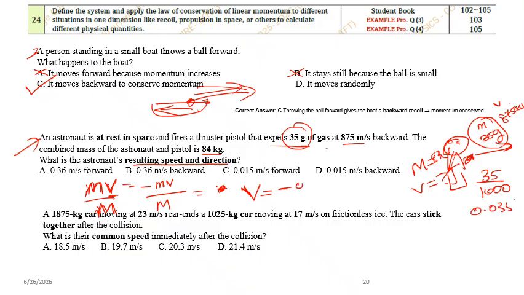So the mass will be 0.035 multiplied by 875. Don't interchange the velocities; once you interchange the velocity and mass, you will get a wrong answer. Then divide by 84, the capital mass. Put it in the calculator and find out the answer. So over here, what would it be? Let me just write it in the calculator.